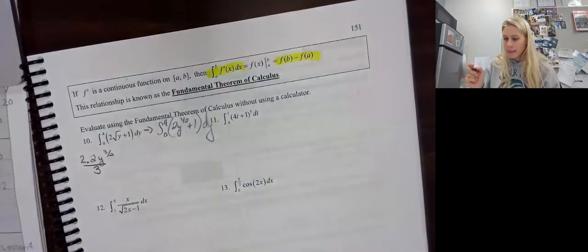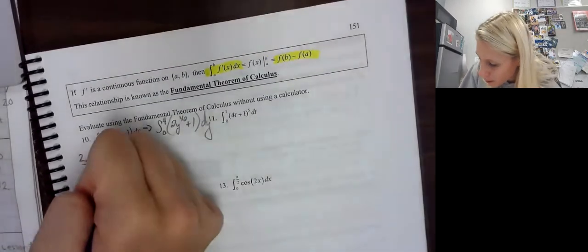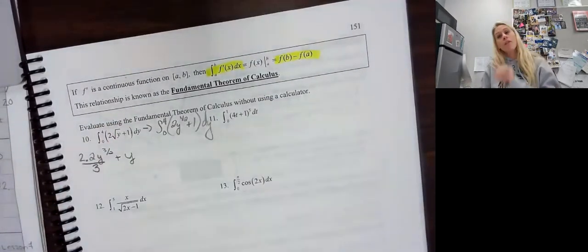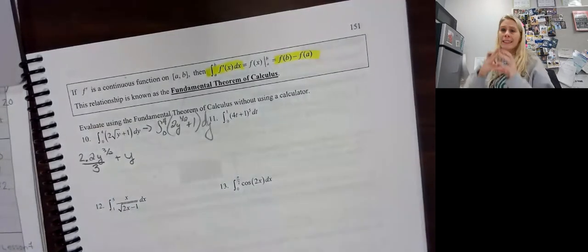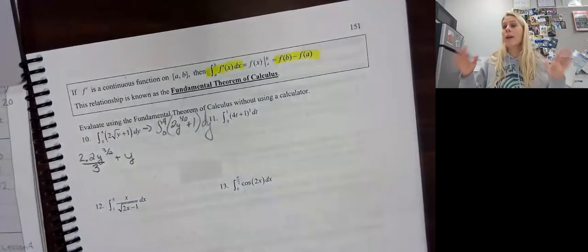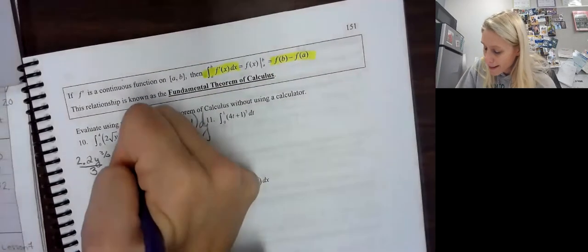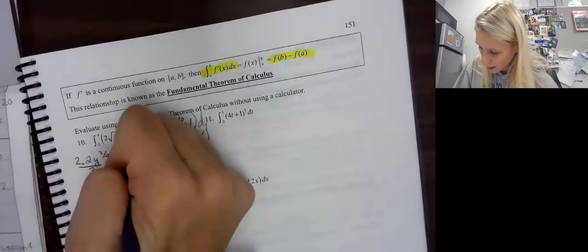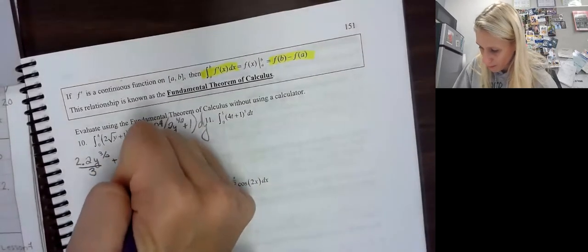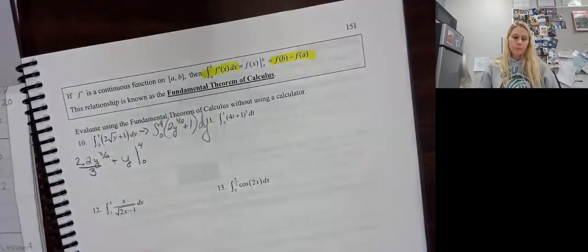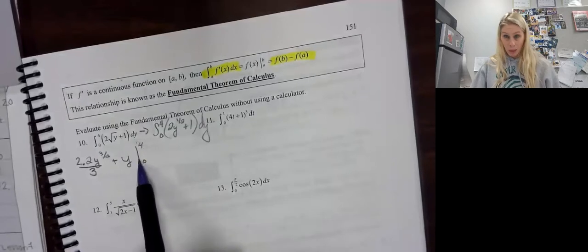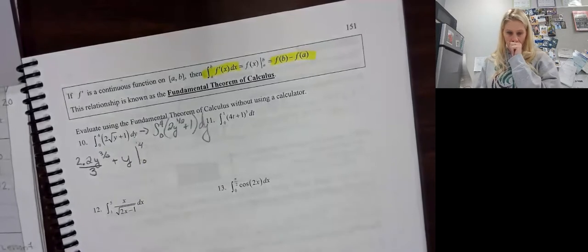Okay, now I have to take the integral of 1. Well, that's just y. Now, before, we were saying plus c because we were doing the whole thing, but right now we have boundaries. So the way to write that is to do your line and to keep your upper and lower boundary. Okay, so what that means now is that we're going to plug in 4 minus plugging in 0. So I'm going to write that out.